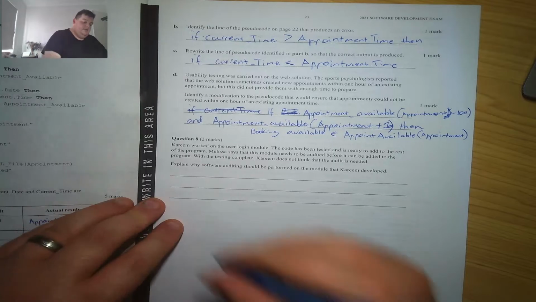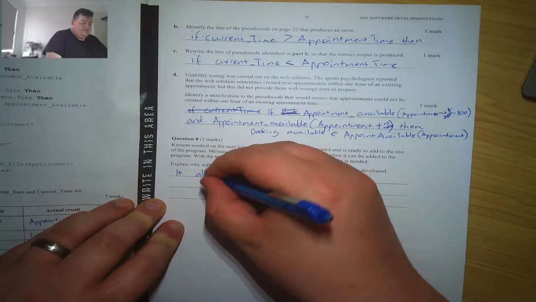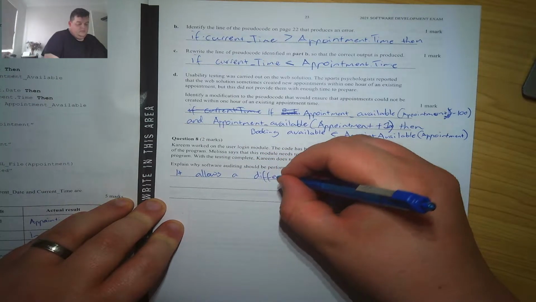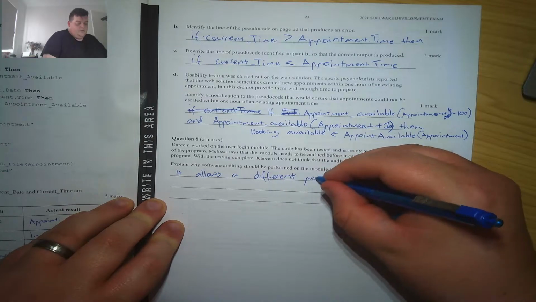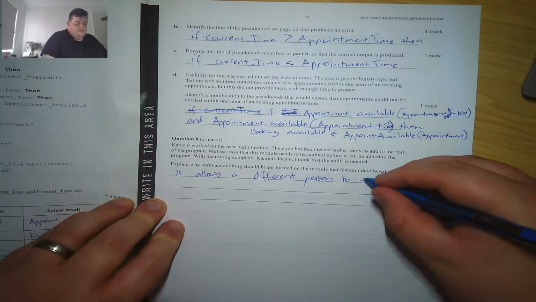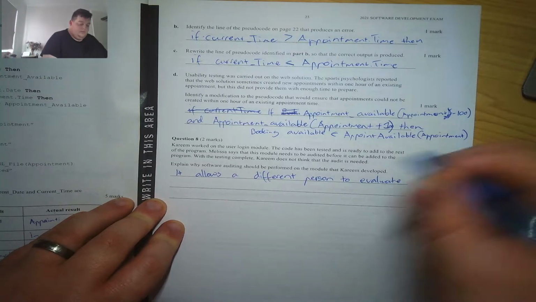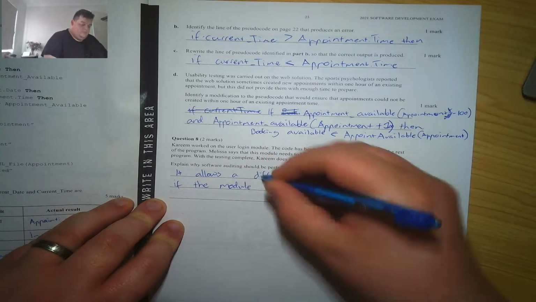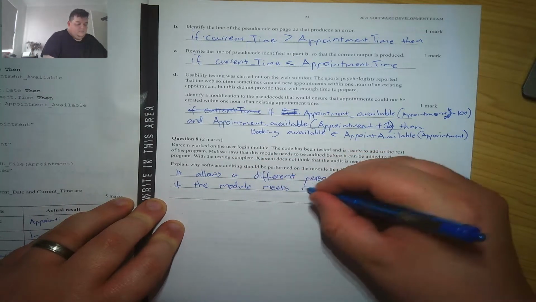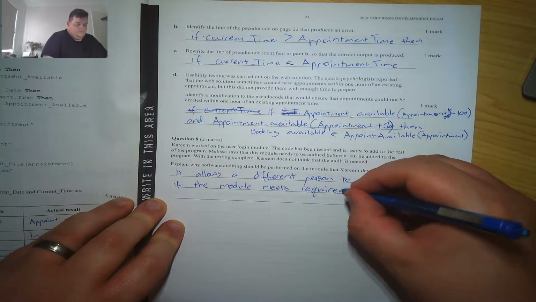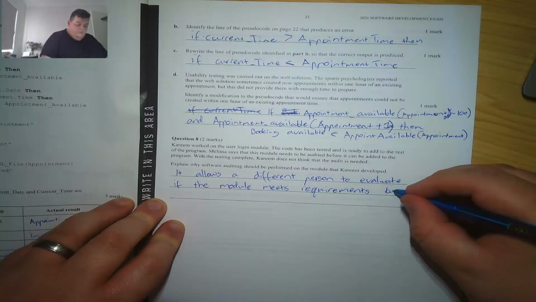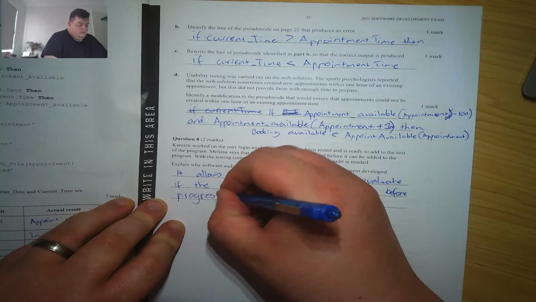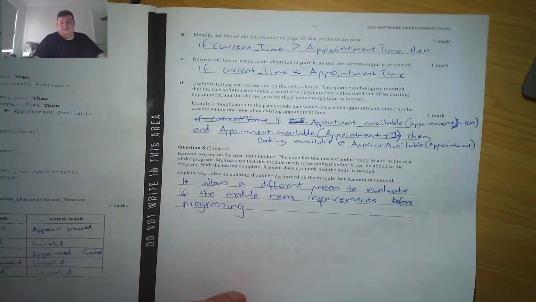I think it allows a different person to evaluate if the module meets requirements before progressing. It's a bit of a vague answer, but it's a bit of a vague question, so hopefully they're okay with that.